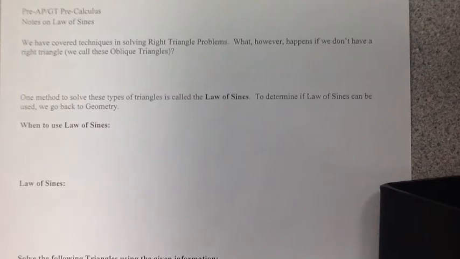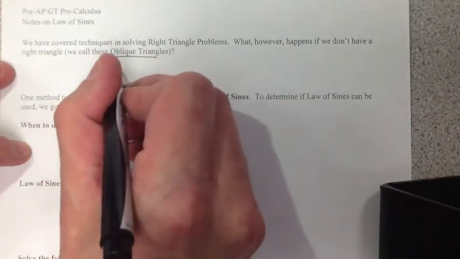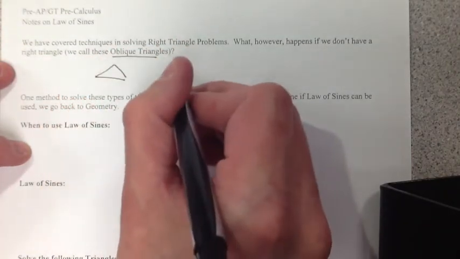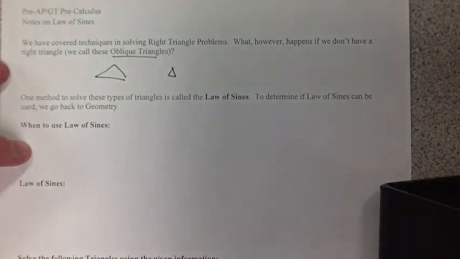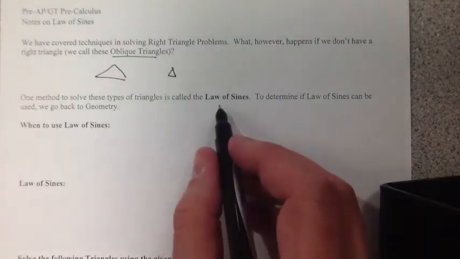Today we're going to be looking at how we can solve triangle problems when the triangle is not a right triangle. We call these oblique triangles, and they could be your obtuse triangles or even your acute triangles. Now, one method we use to solve these is what we call the law of sines.